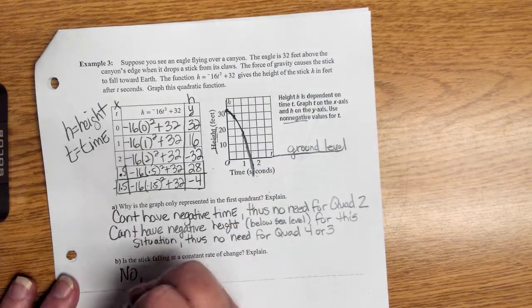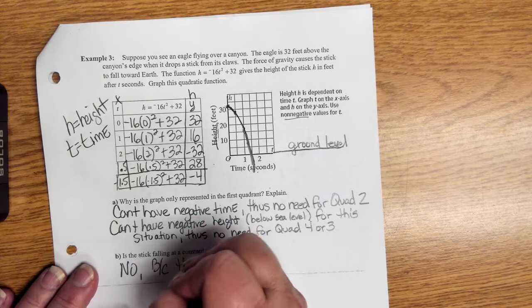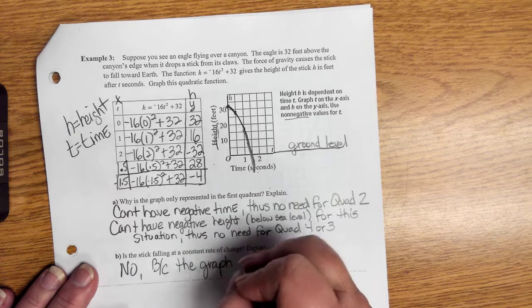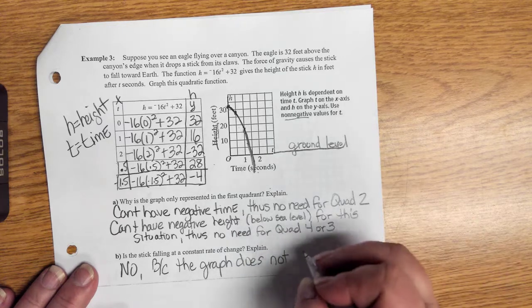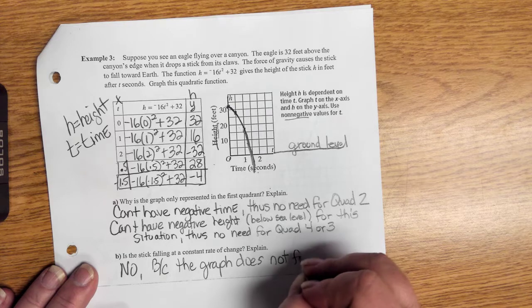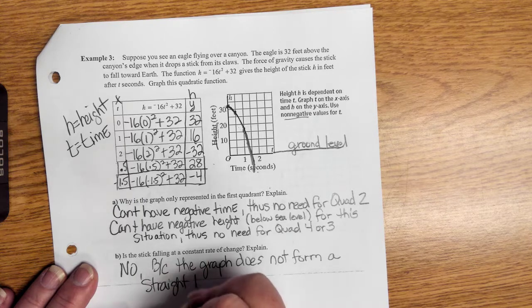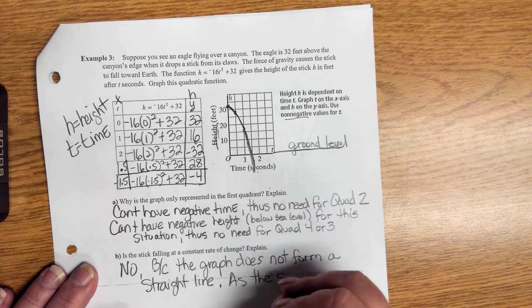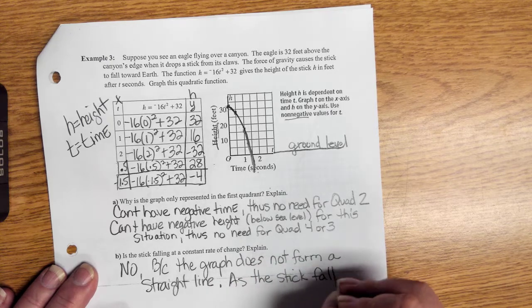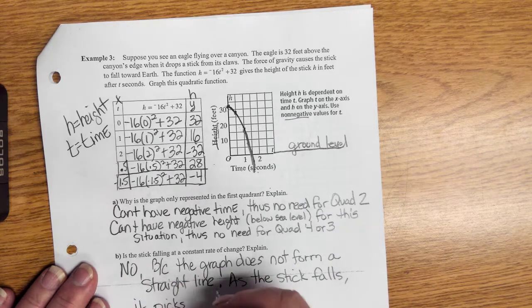So, no, because the graph, or the equation, the function, does not form a straight line. In fact, as the stick falls, it picks up speed.